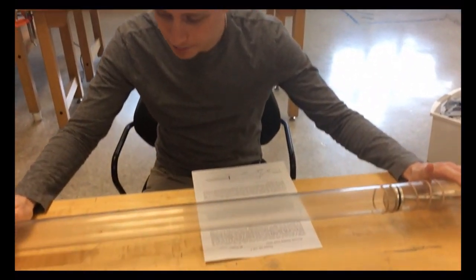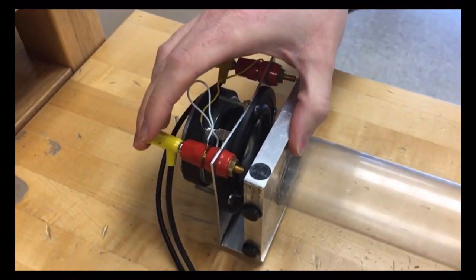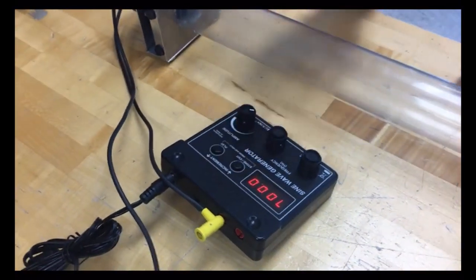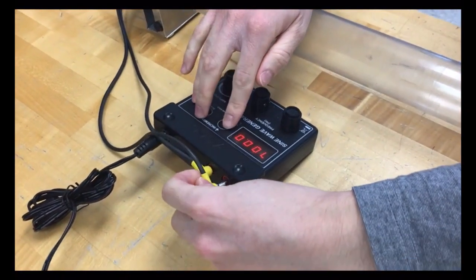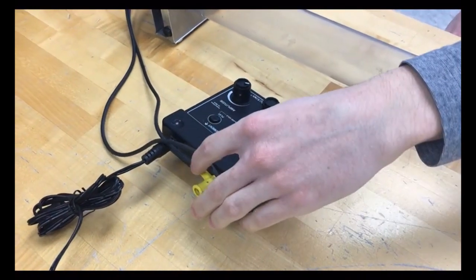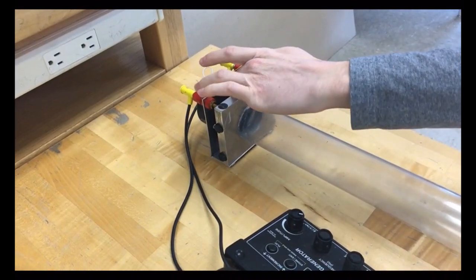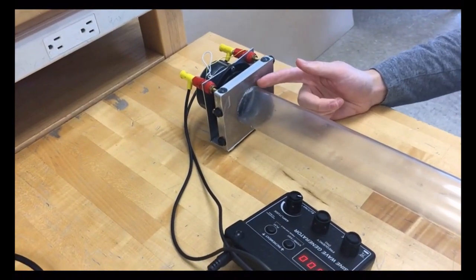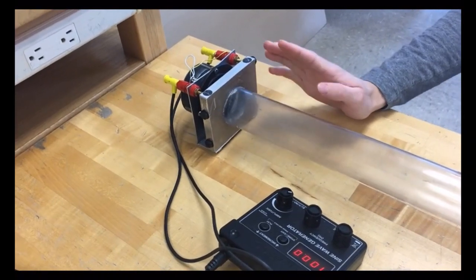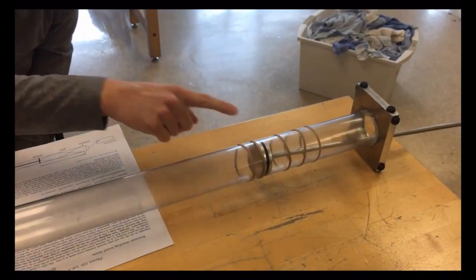Okay, so the equipment that we're going to be using for this lab is this pipe. It's just a clear, airtight pipe. And at one end, we have a speaker. This speaker is connected to a sine wave generator. When we plug this in, it will produce a sine sound wave input to the speaker, which will then come out of the speaker here. Then these sound waves, these longitudinal air waves, which we know is sound, will come down the pipe and reflect off this stopper here.